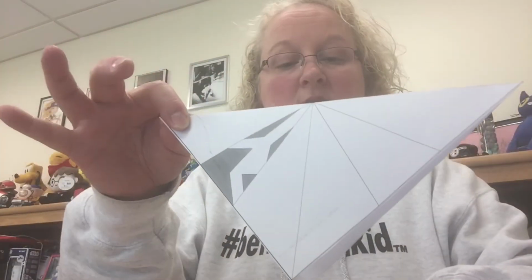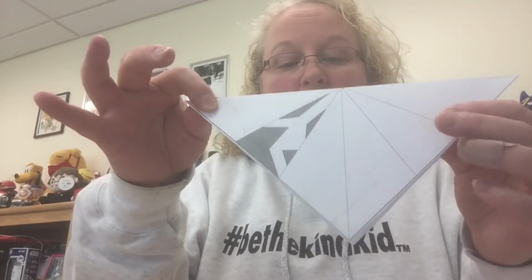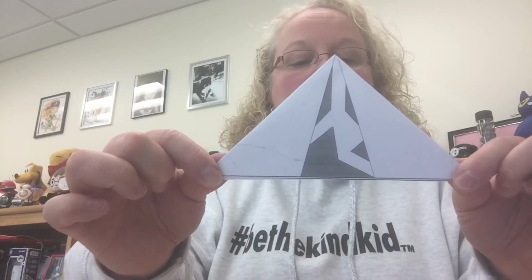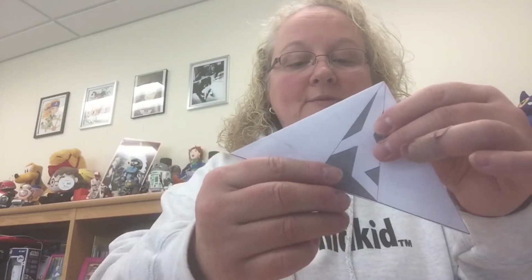And it says fold the left section towards the fold once more to get a smaller triangle. So we're going to do it one more time. Okay, we have one big triangle. Now we have a triangle that looks like this, and a triangle that looks like this. Now, fold the left section towards the back. So we're going to fold this towards the back.